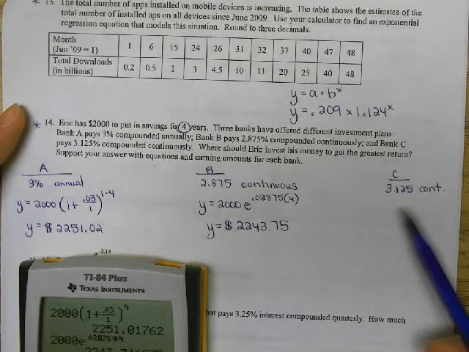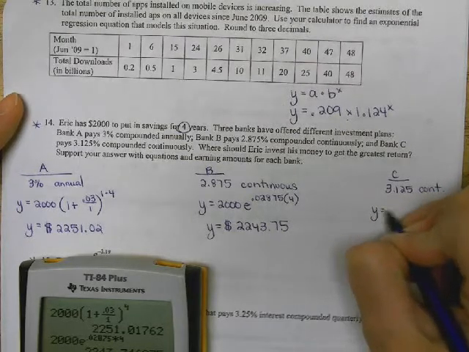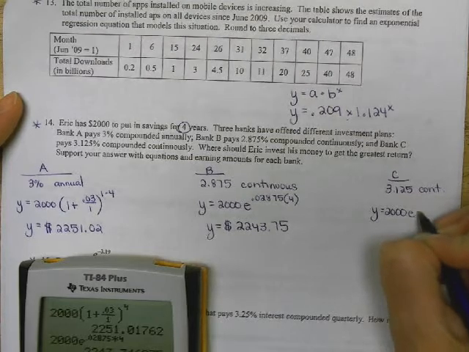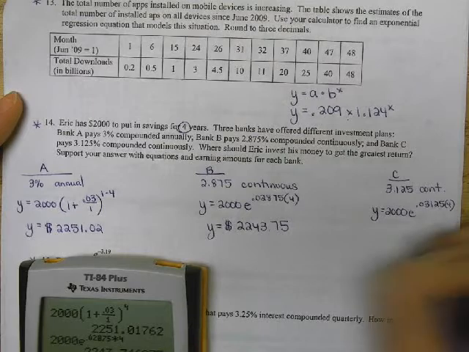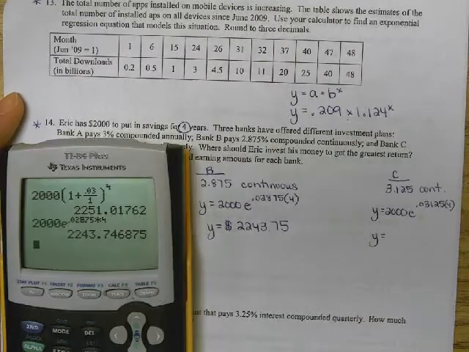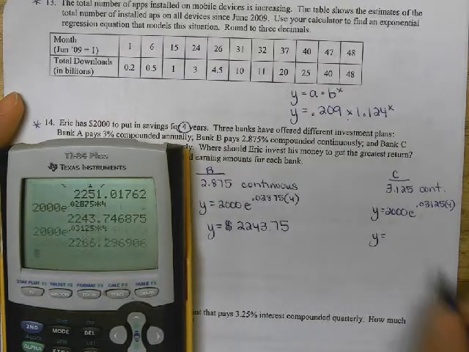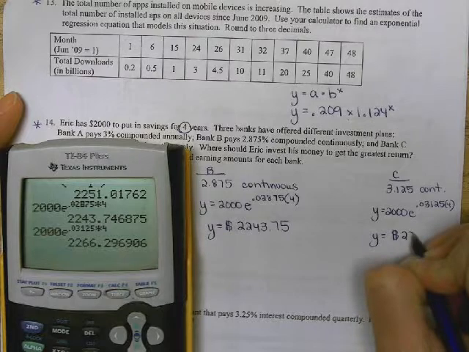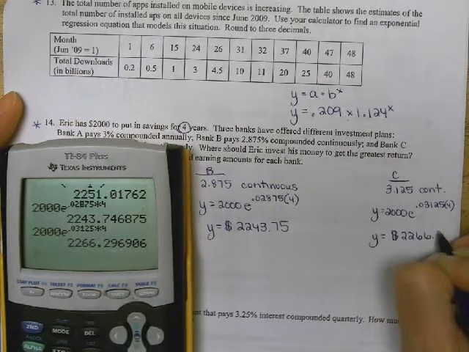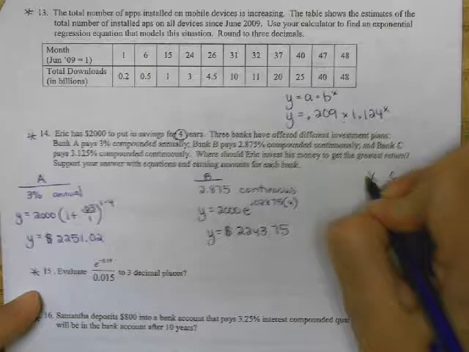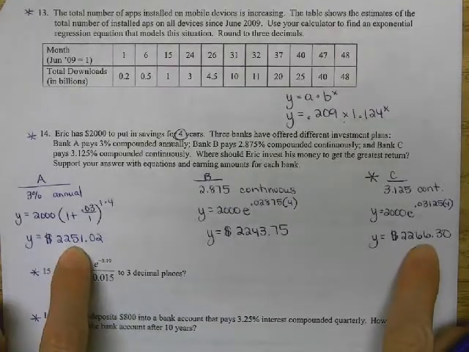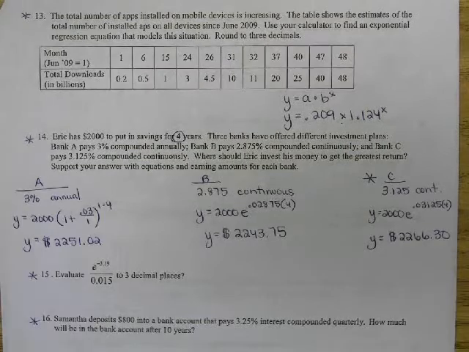So between A and B, I already know that A is a better choice, but now I need to check for C. Again, C is saying continuous, so I'm using PERT, and this time it's 3.125 for the 4 years. And let's see what we get. $2,266.30. So C is going to earn him the most money over those 4 years.